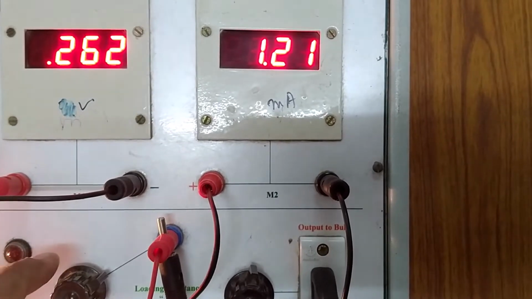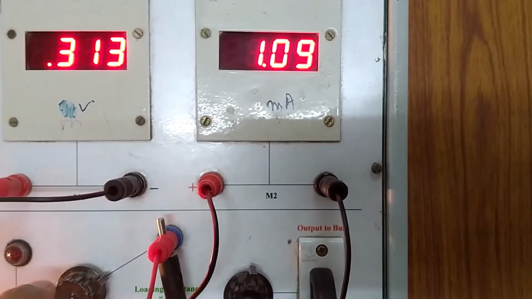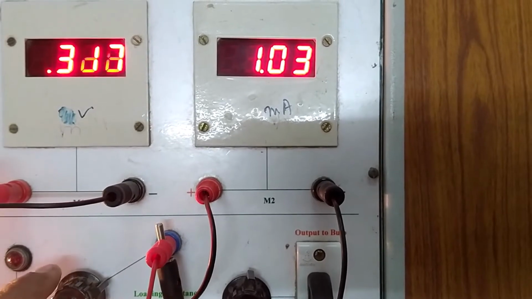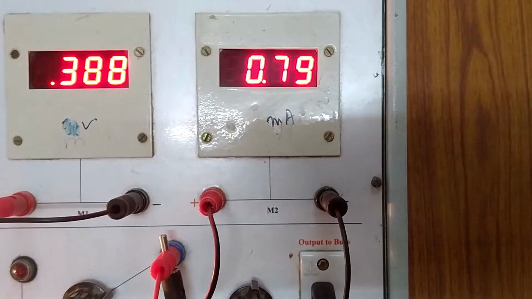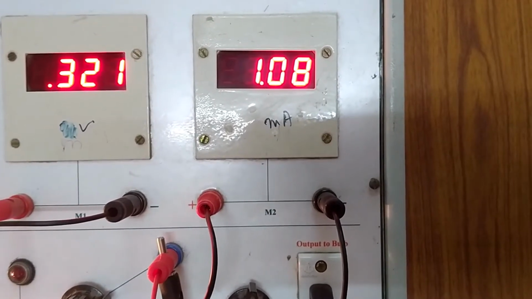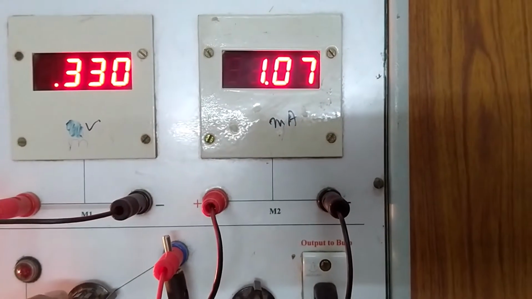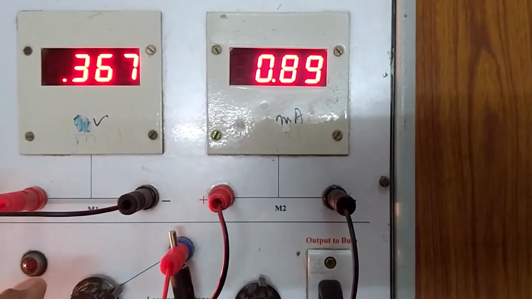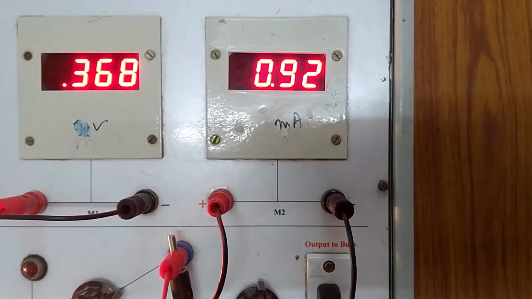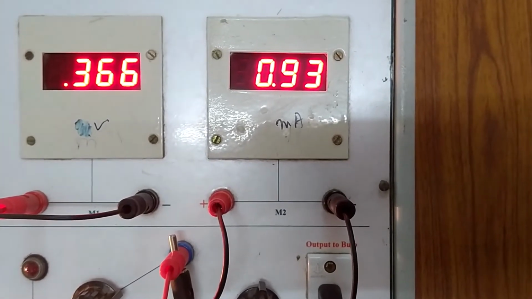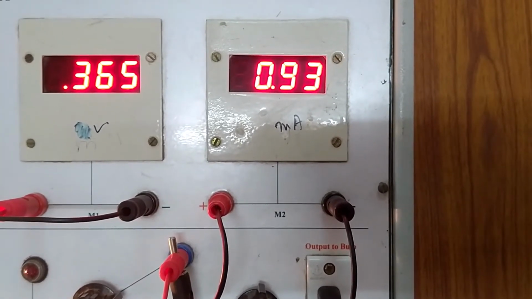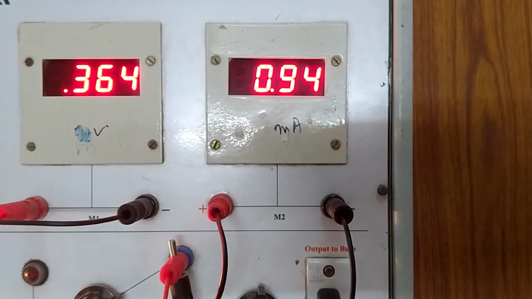0.35 or so. So as I am going here by changing this, it is now 0.38, wait and see what is the value of it. Yeah, now it is showing 0.366 and current is 0.93 amperes.